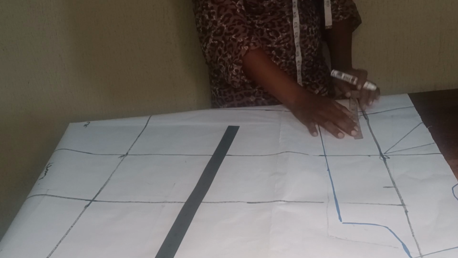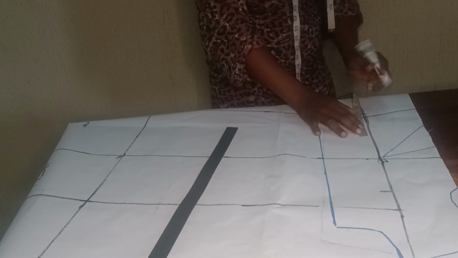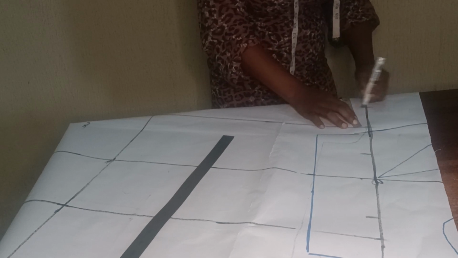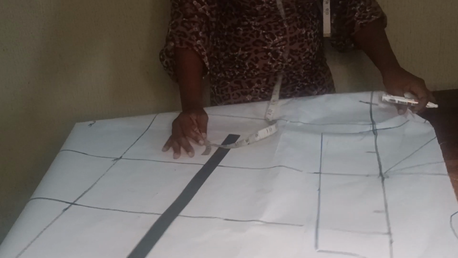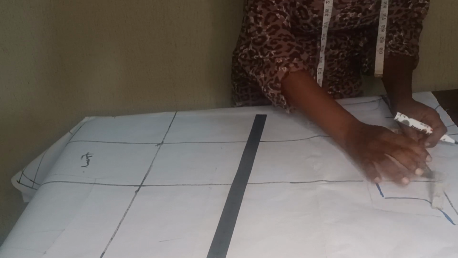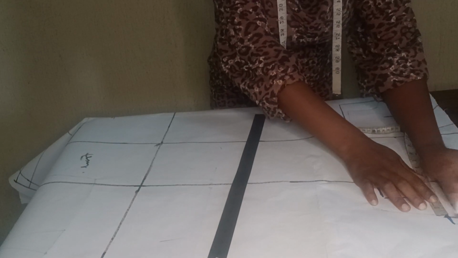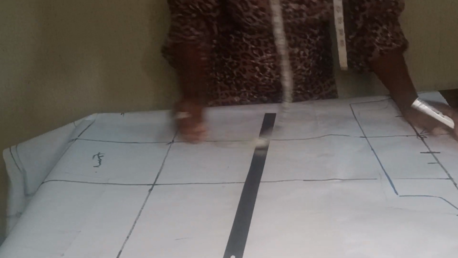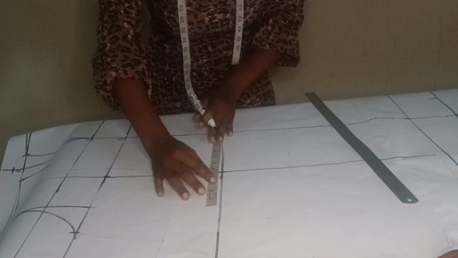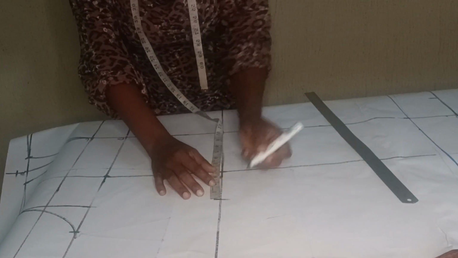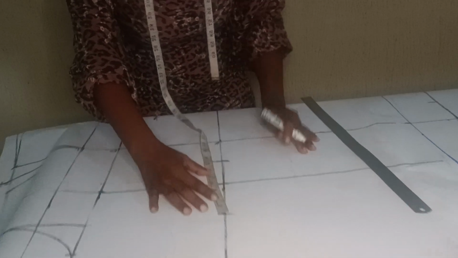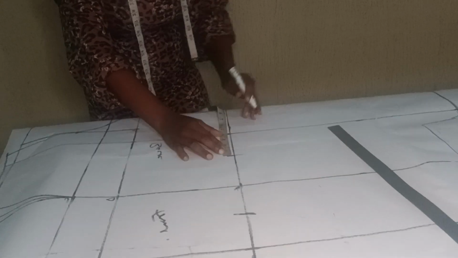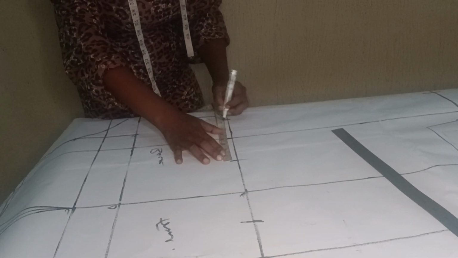So from your crease line, measure 4.5 to the right. Measure 4.5 to the left. Can you see? Then on your crease line in front, measure 4 to the right, 4 to the left. On your knee, measure 3.5 in the front, 3.5 at the back. Then at the back, measure 4 inches on your knee to the right, 4 inches to the left.